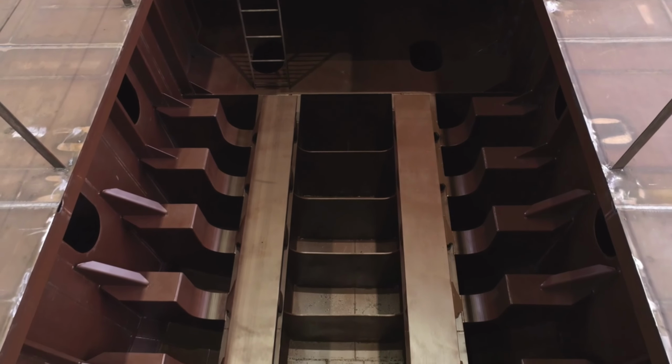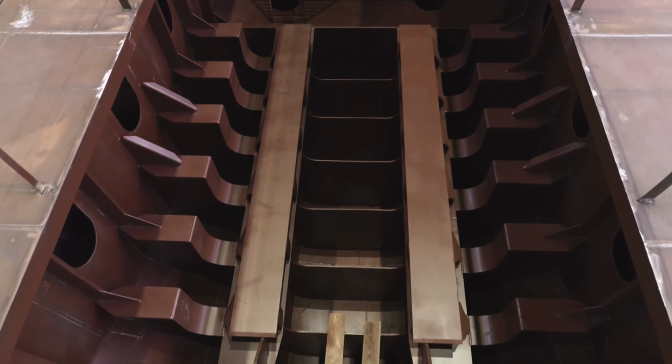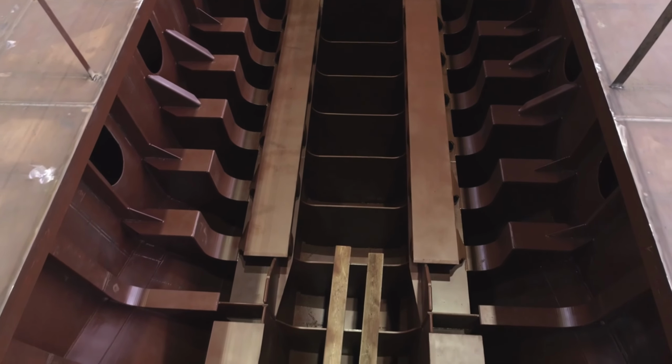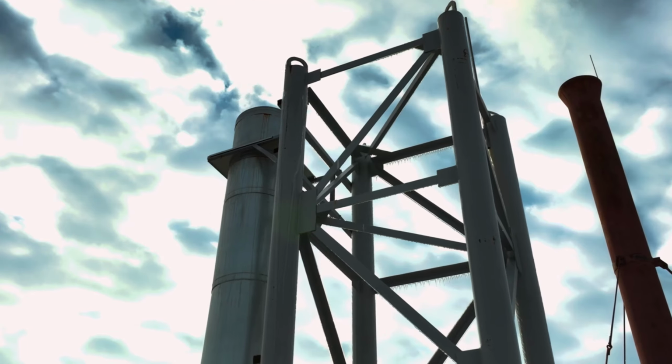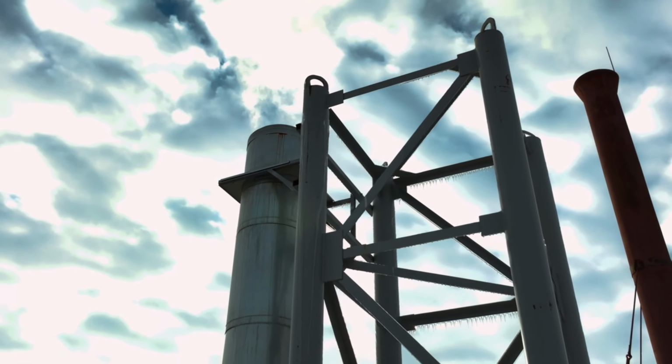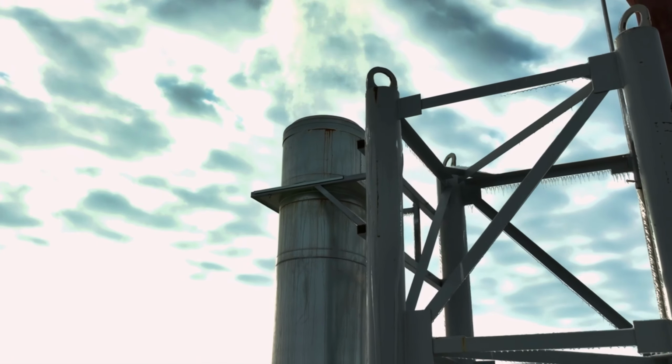The turbine shaft is directly connected to an electrical generator. As the shaft spins, it turns the generator rotor inside a magnetic field. This motion induces an electric current in the stator windings, producing electricity. The turbine is typically operated at a constant speed, synchronized with the electrical grid frequency, ensuring stable power output.